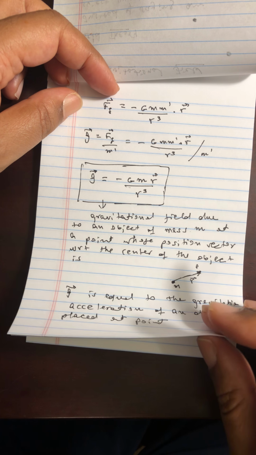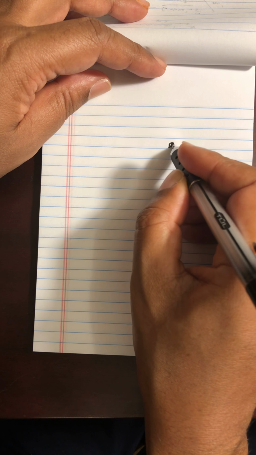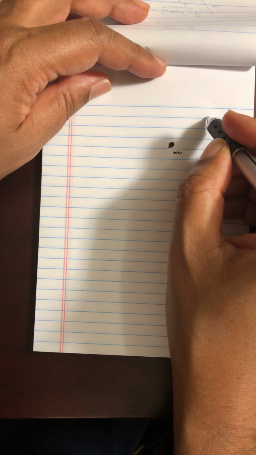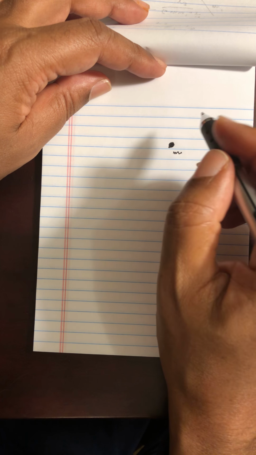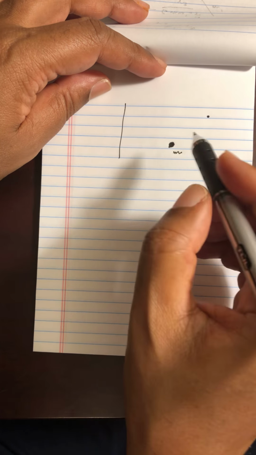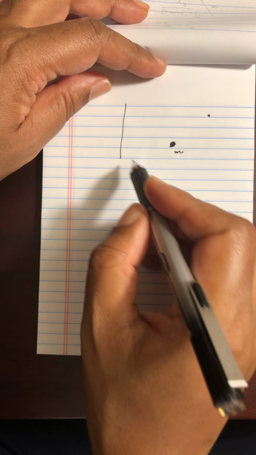How about if you want to use an arbitrary origin? Suppose this is the object exerting the gravitational force, so mass m, and this is our point over here. But let's say we decided to use this coordinate system over here.